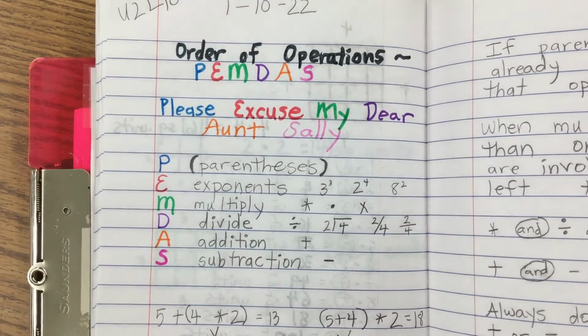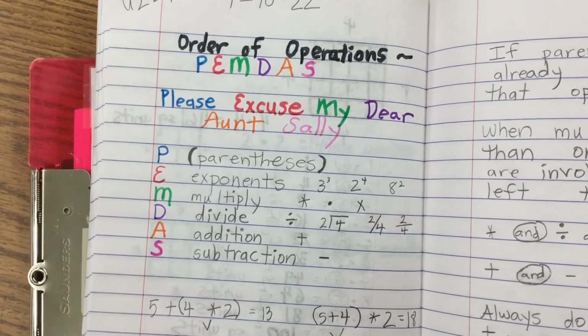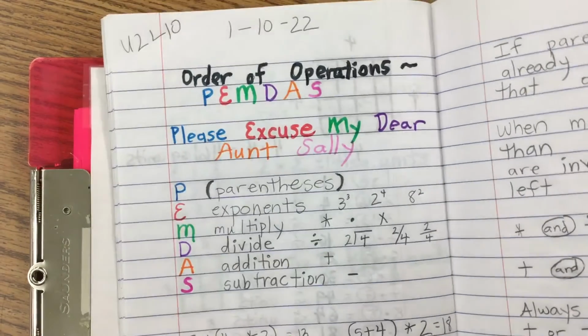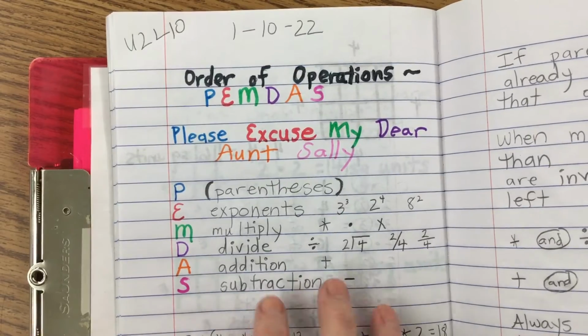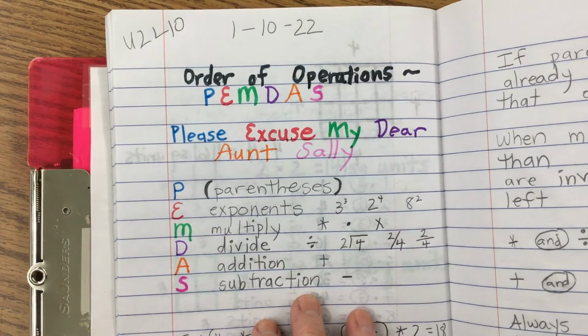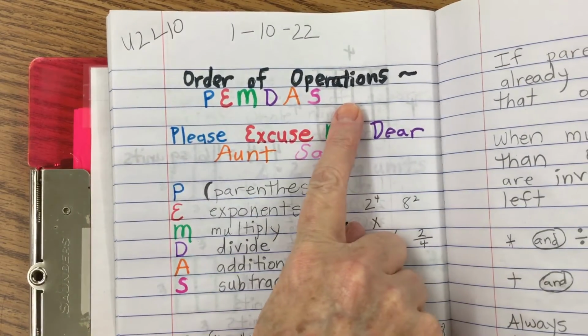Hello, it's Mrs. Bartell here with Chapter 2, Unit 2, Lesson 10. The point of this lesson is to learn about the order of operations.